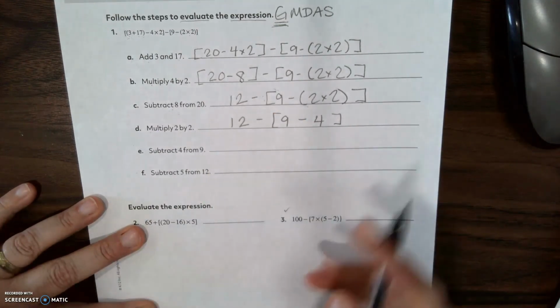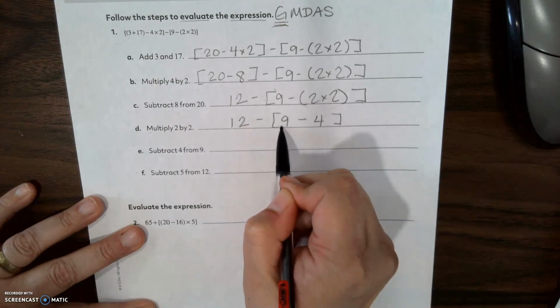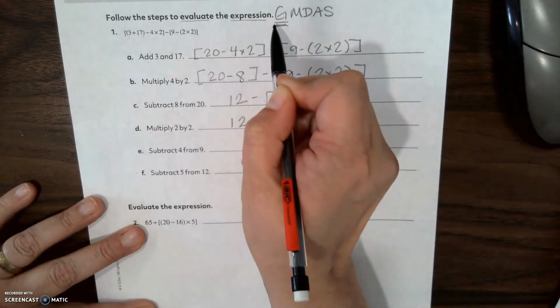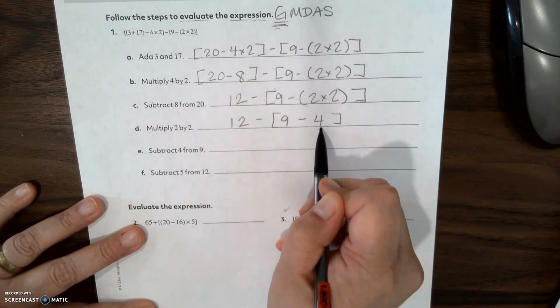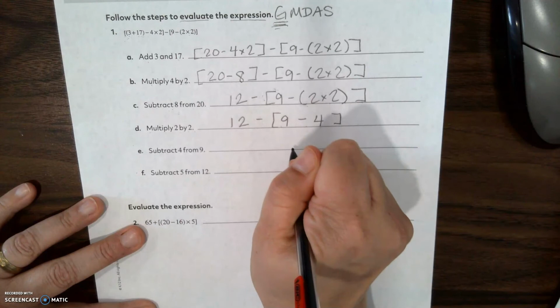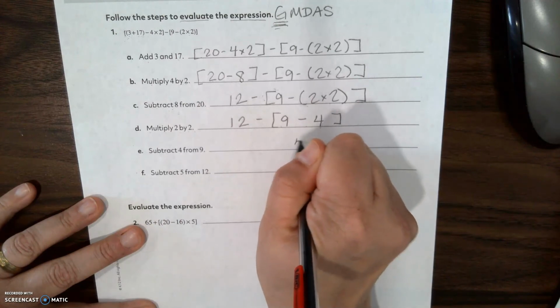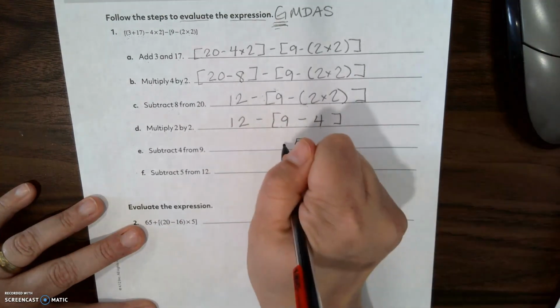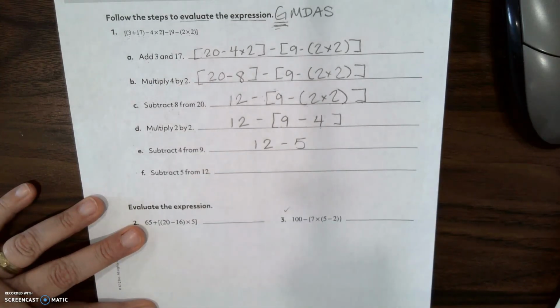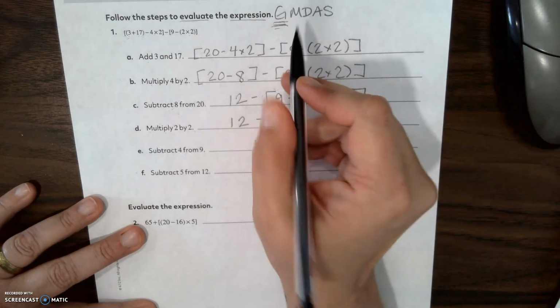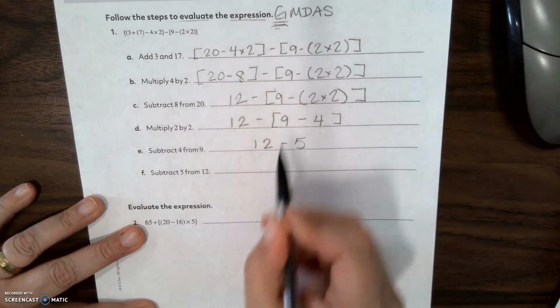Okay? Now, because we're still in our groups, we have to subtract. Okay? So subtract 4 from 9, which is 5. Bring everything down. 12 minus 5. And now, do we have anything to multiply?